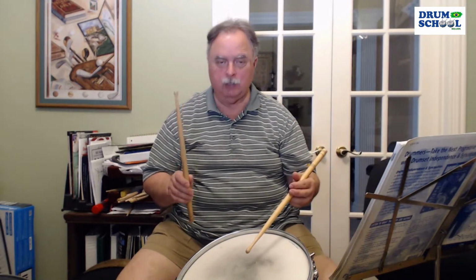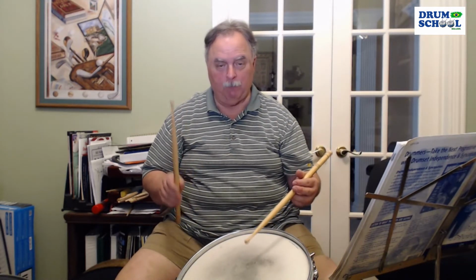Let's look at those rudiments for just a second. A flam tap is a flam followed by a stroke with the same hand that plays the flam. A flam is an upstroke followed by a downstroke. The high hand is the name of the flam. This would be a right flam. This would be a left flam. This would be a right flam tap and a left flam tap.